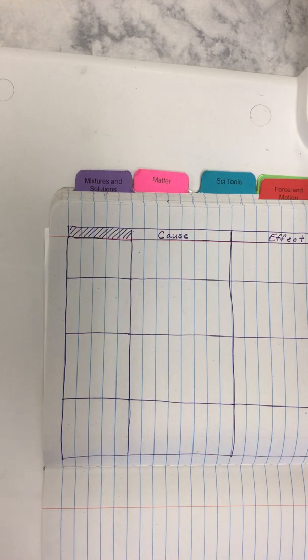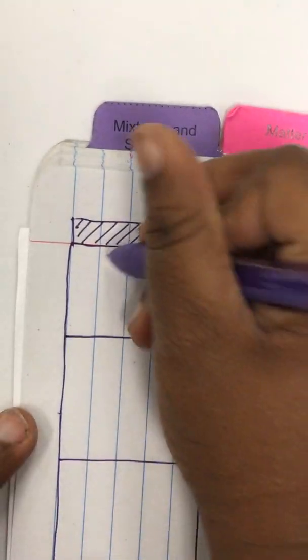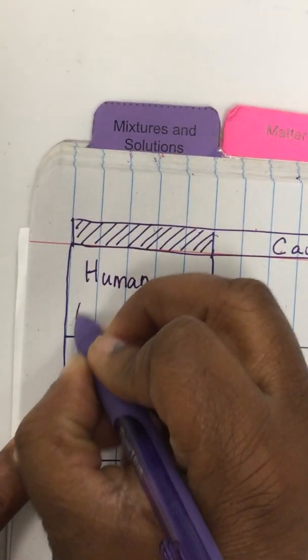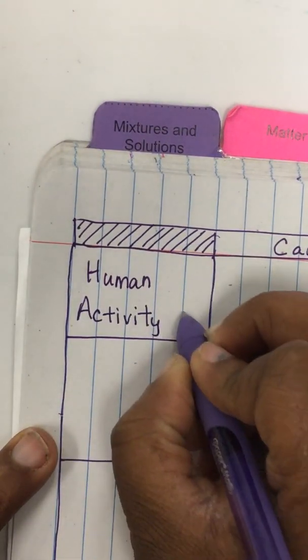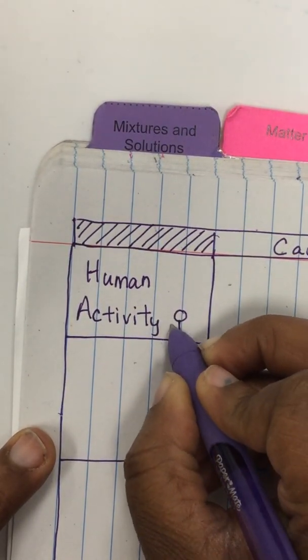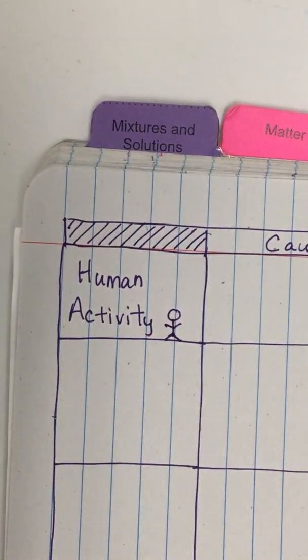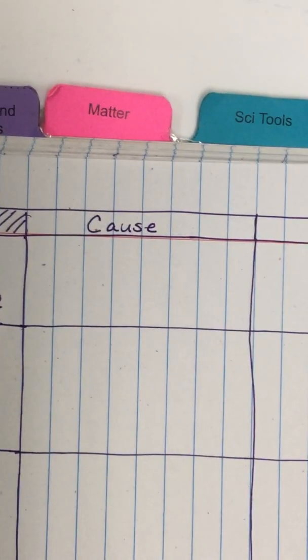I've learned my lesson. I'm zooming in this time. So the first one we're going to talk about, because it's the least we have to write about, is human activity. It's in my smallest box. I'm going to draw a tiny person just so I remember human activity. Y'all know I like to draw pictures. So, first thing, the causes of human activity.